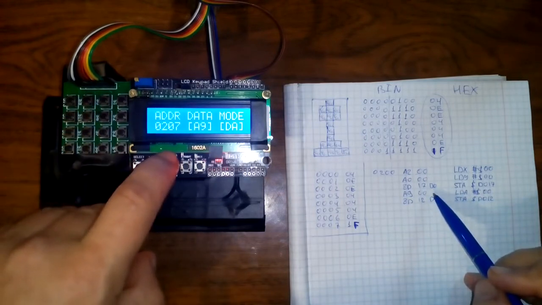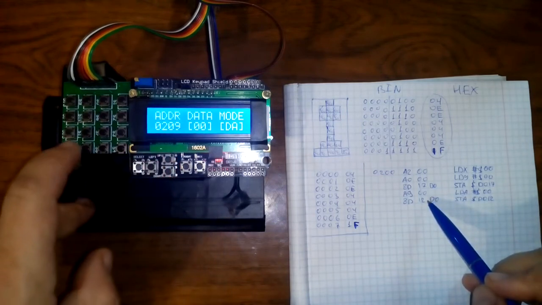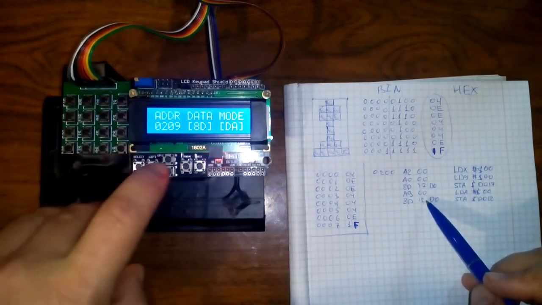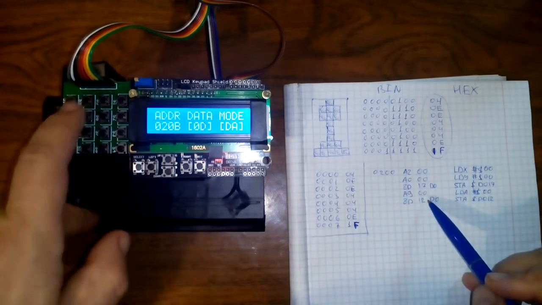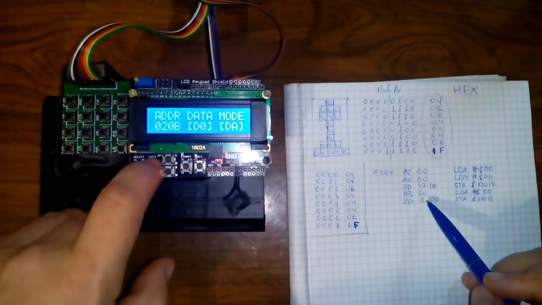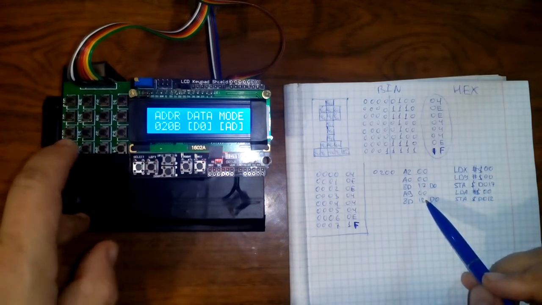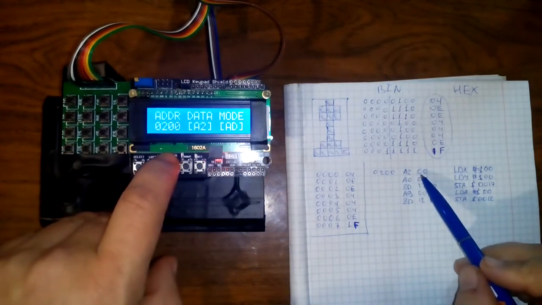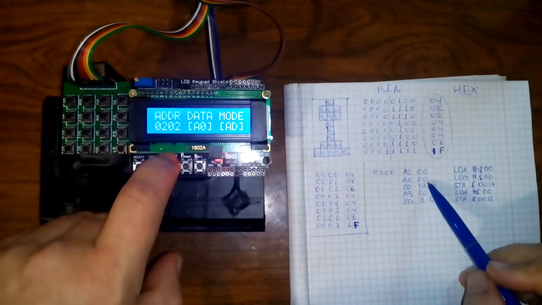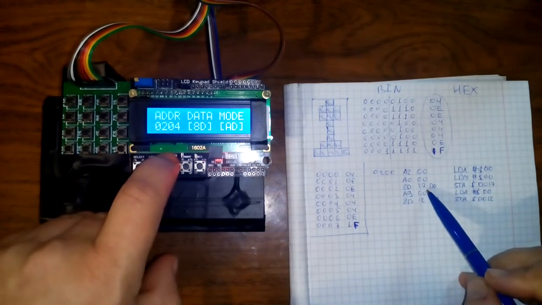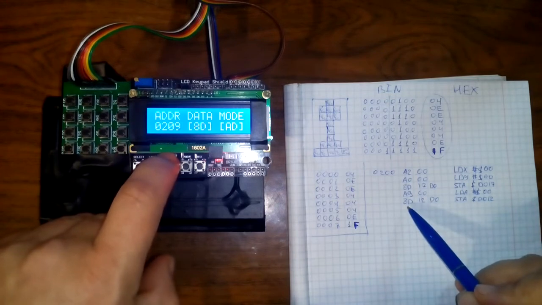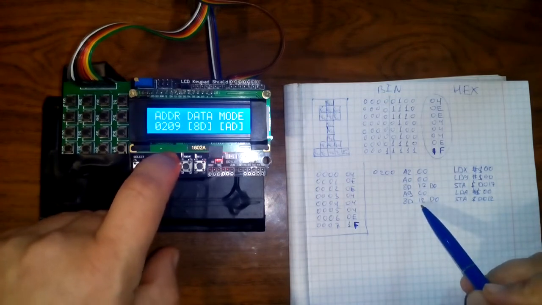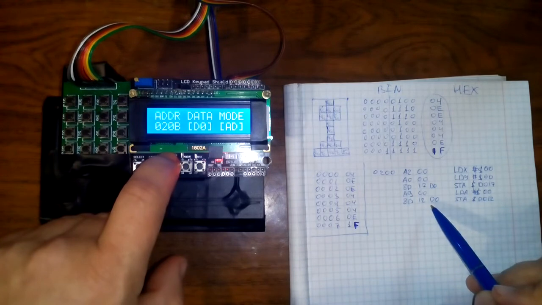All right. Then A9, 00. Then 8D, 12, D0. Let's go back to address mode and 0200. Let's verify things. So A2, 00, A0, 00, 8D, 17, D0, A9, 00, 8D, 12, D0. Yeah, so far so good.